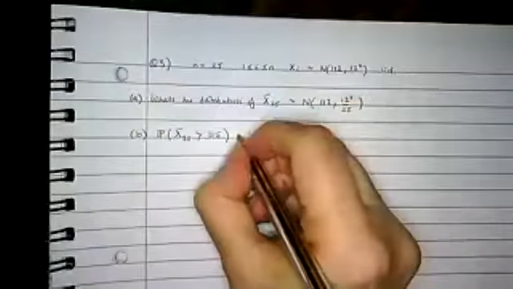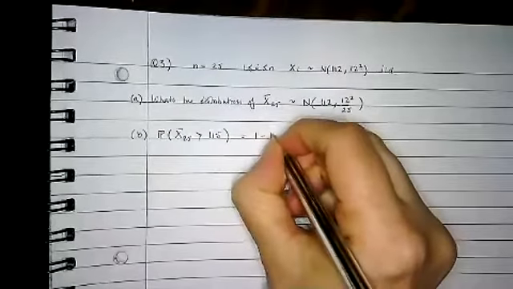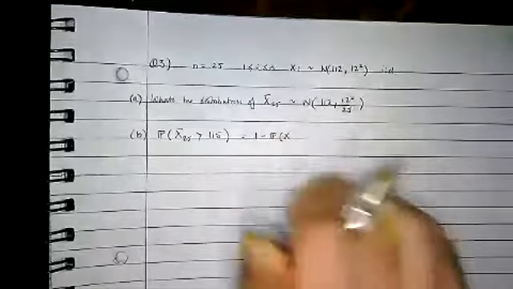so that I can look it up in my normal table. The first thing I want to do is switch the direction of the inequality. And I can do that by doing 1 minus.